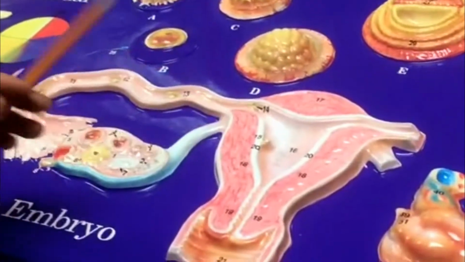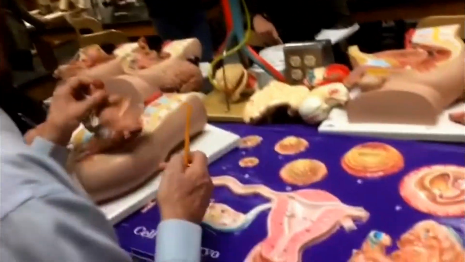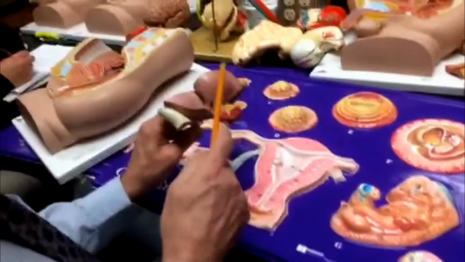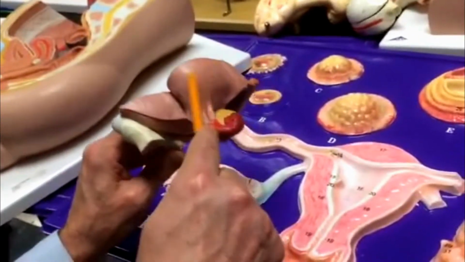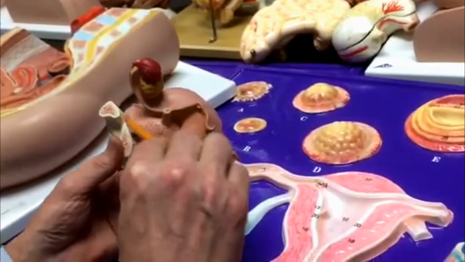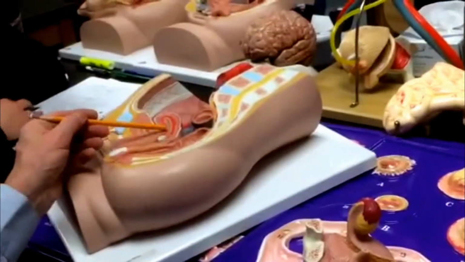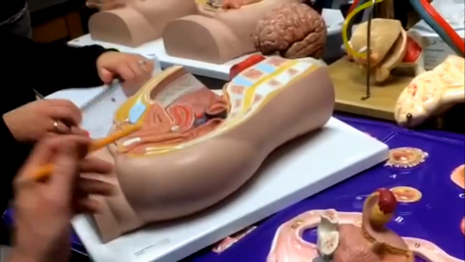For the uterus, we'll look at it from a couple different perspectives here. What structure is that? That's the uterus. Uterus sits on top of the urinary bladder. So here's another look at it. Here's the uterus. There's the urinary bladder.